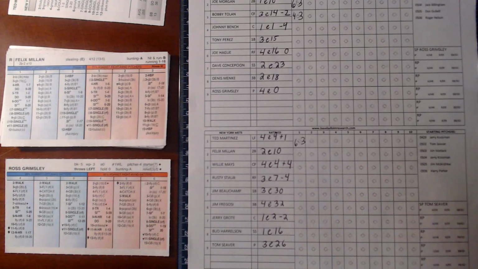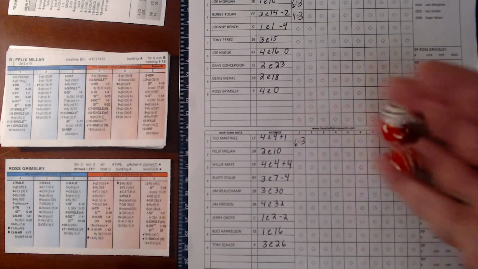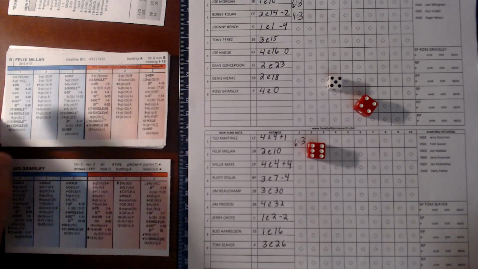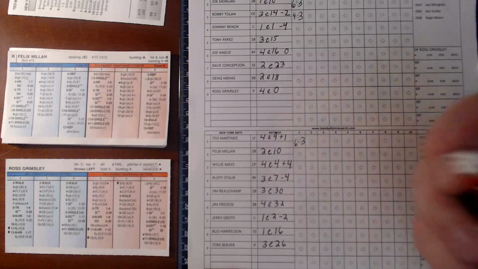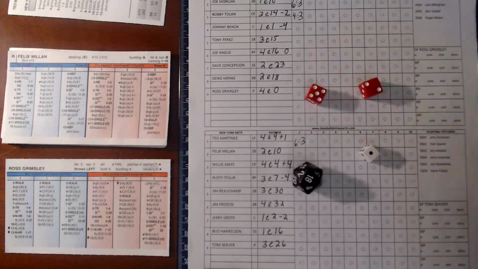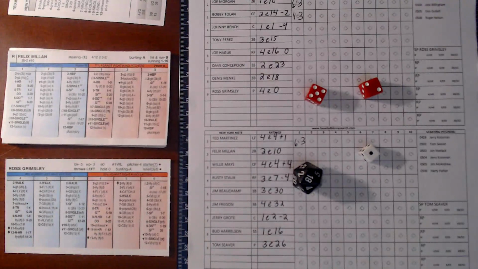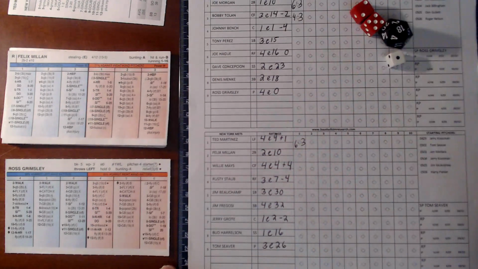Felix Millan be the batter. 5-10 versus a righty. Ground ball shortstop X. That will be a ground ball to Concepcion. He's a 2E23. So an 18, he gets there. 7, 8, and 8 on a 23 makes the out. 6-3.